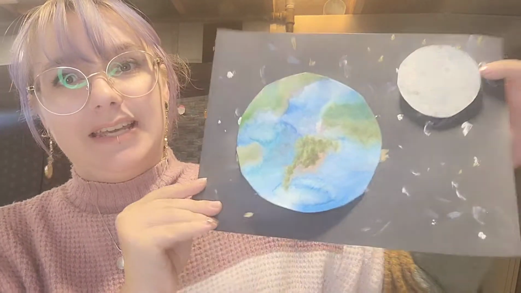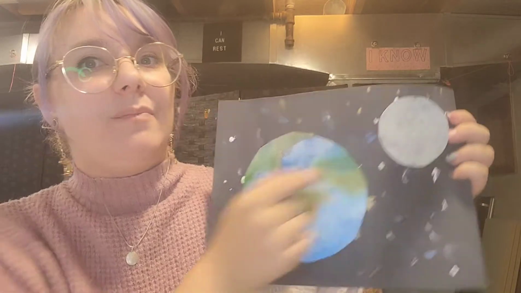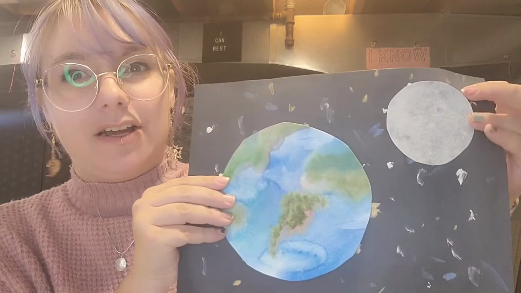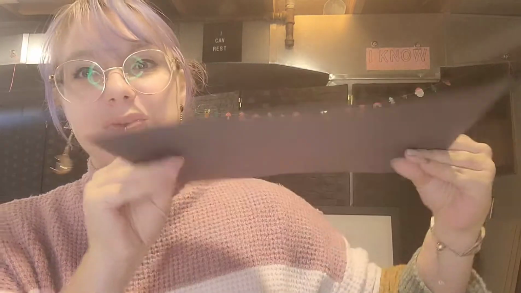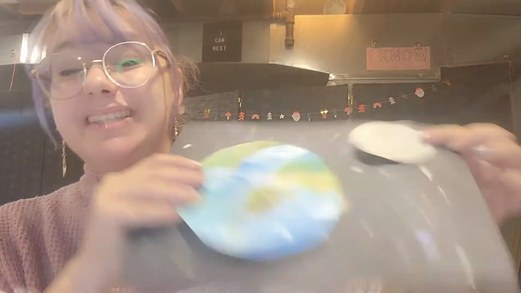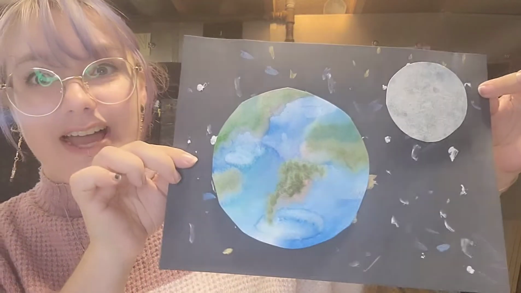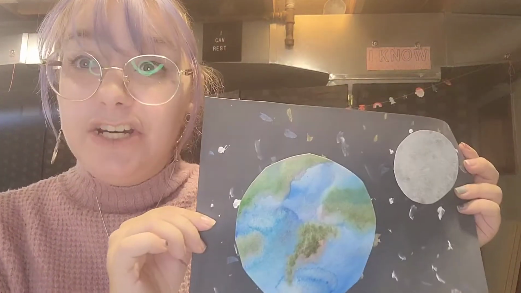And I painted my black construction paper a little bit, and I cut out my giant Luna as well as my Earth, and I wanted it to be a little bit bigger because I made this one 3D. So this one I just kind of taped down, this one I folded some paper under, so it was kind of a floaty effect, and I just really loved that.